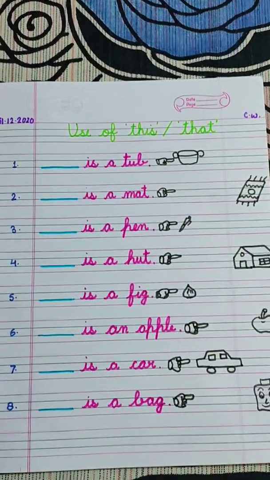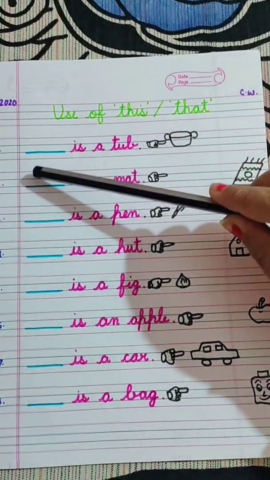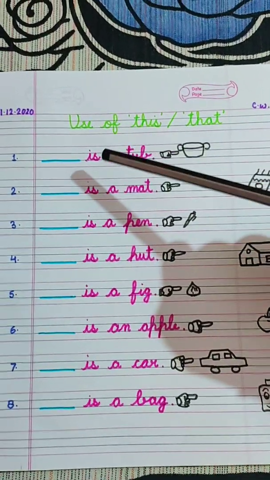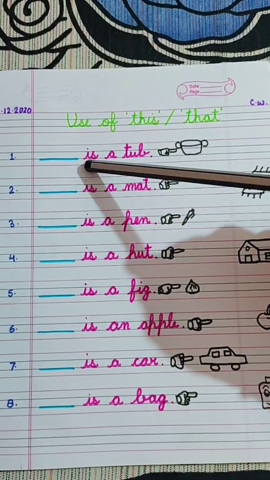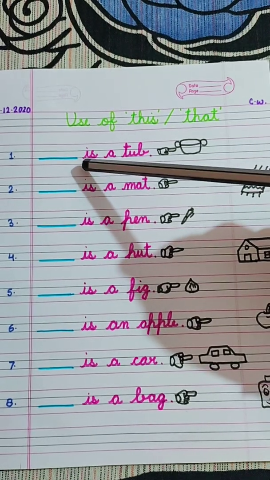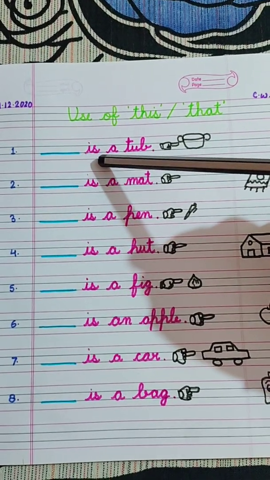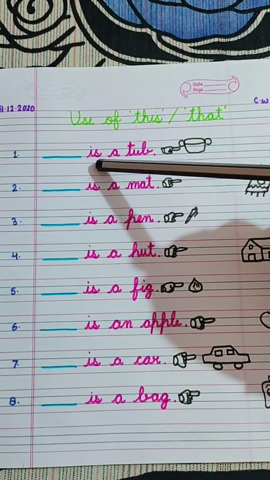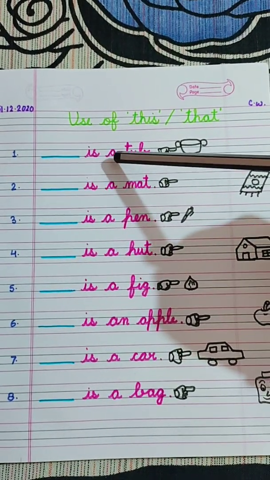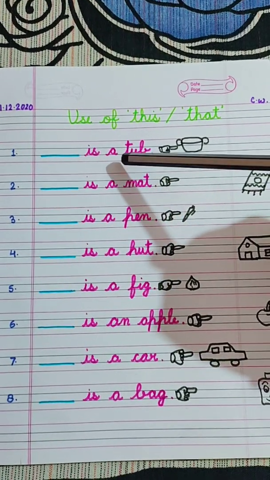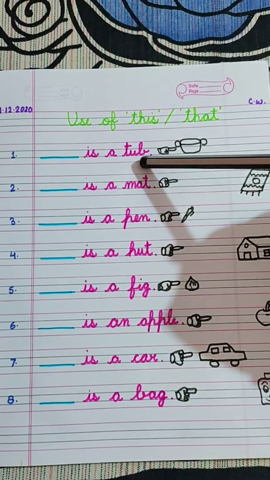Now we are going to do our first example. This is the space you have to write in, and the first is IS, is, because it will be pronounced phonically like is. This is also a sight word. Is a tub, t-u-b, tub.